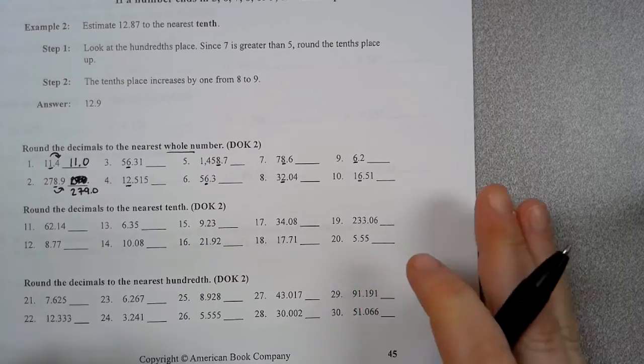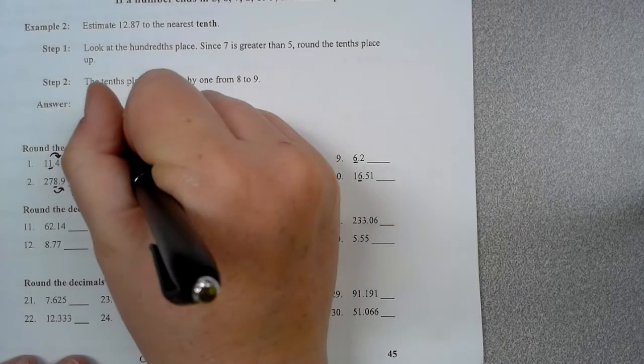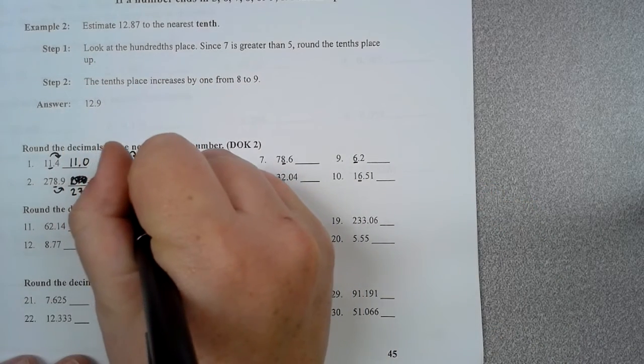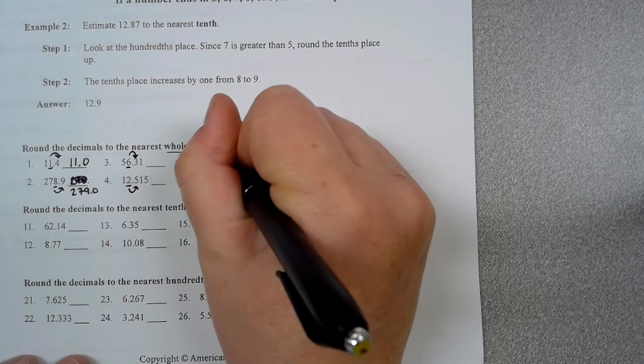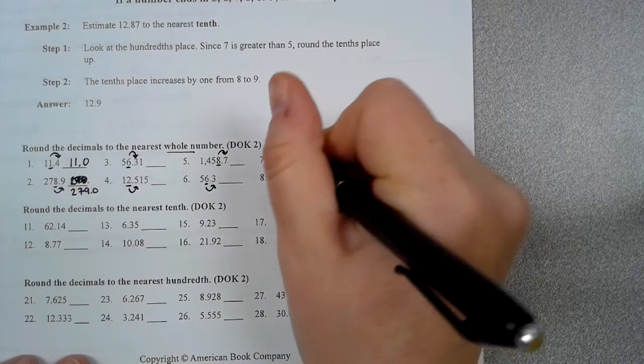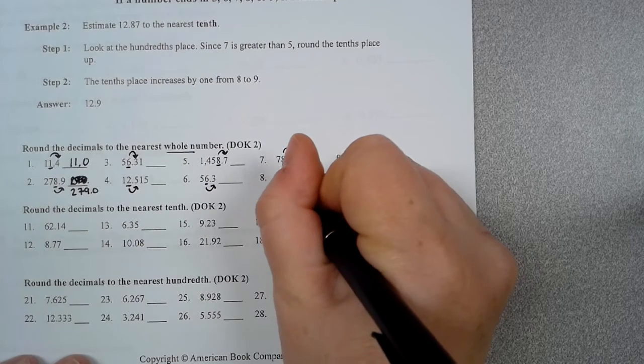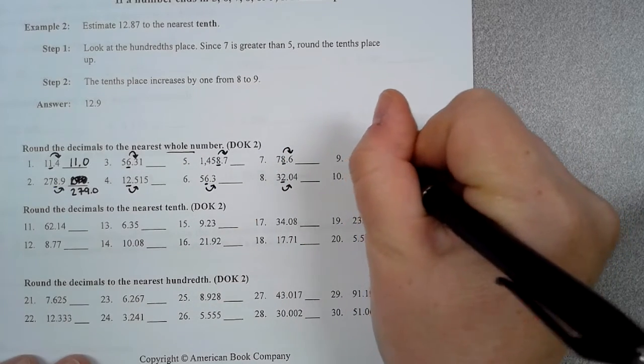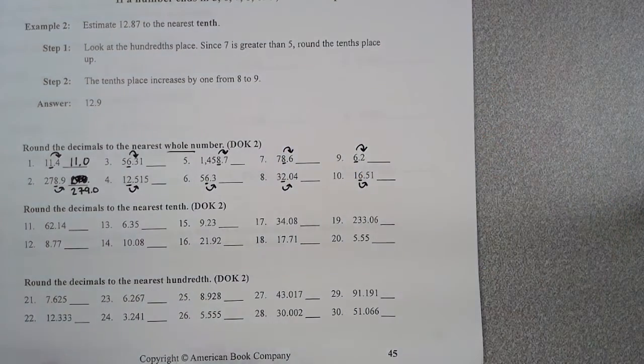All right, so you're just going to continue doing this. We look to the neighbor, and draw your arrows. I prefer to use the arrows because it shows me that you understand where you're going to look, that you're looking to the neighbor. If I see that you drew the arrow the wrong way, I can say, okay, we need to work on making sure you know where you're rounding.